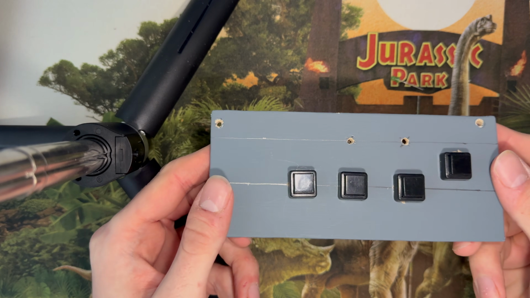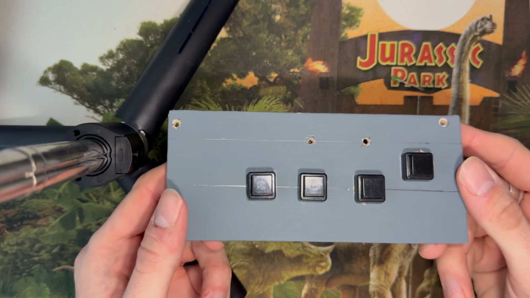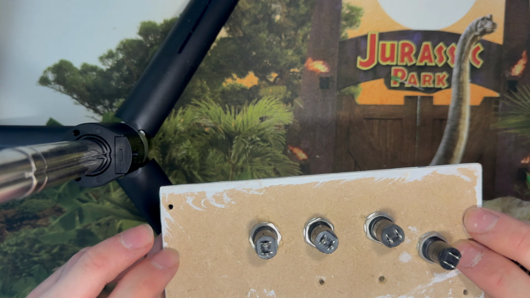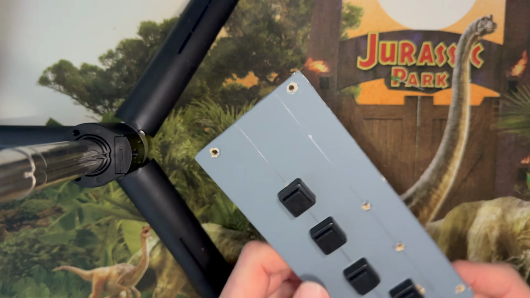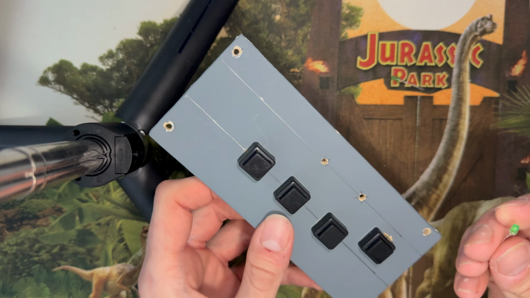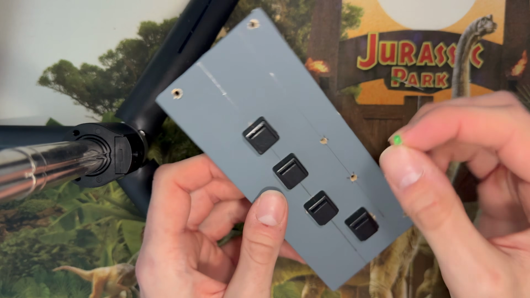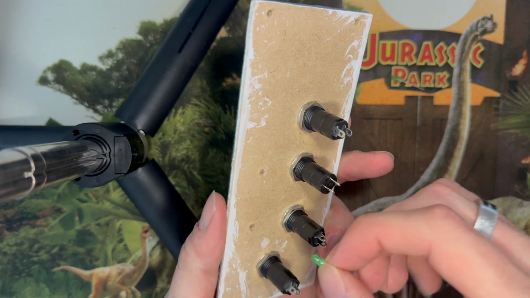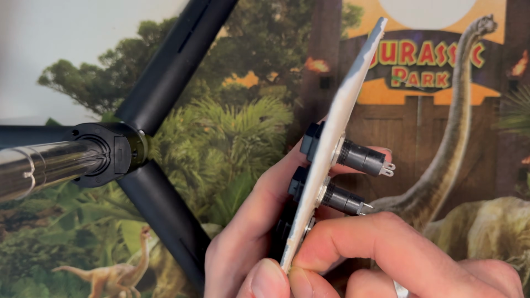So here we are with the push buttons in the panel all inserted, and that's the back. And now it's time to do the LEDs. So we drilled 3mm holes for the 3mm LEDs earlier. So in theory they should just go straight in, and they do. That's good.